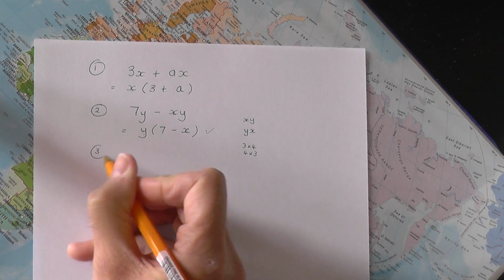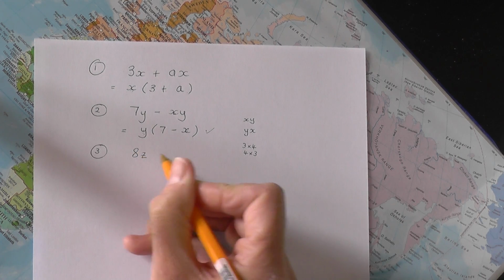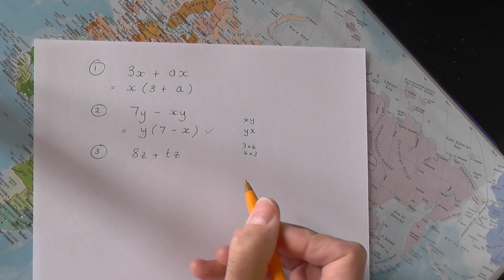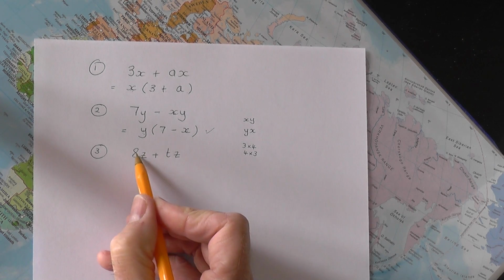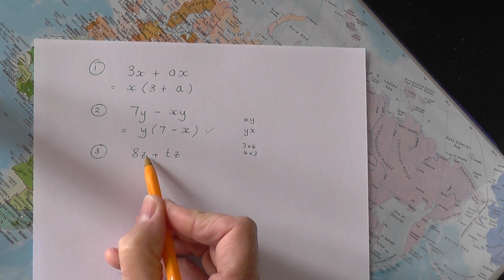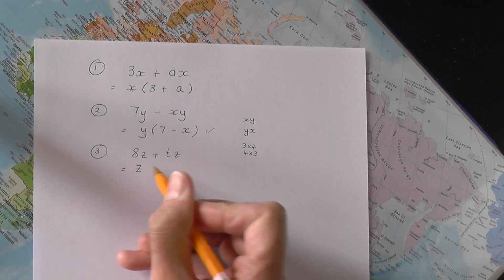Okay, number 3, let's try another one. So you might have something like 8z plus tz, and we'll say factorise that. There isn't a number that goes into this and also into that, but there is a letter z which is in both terms, and that is known as the common factor.